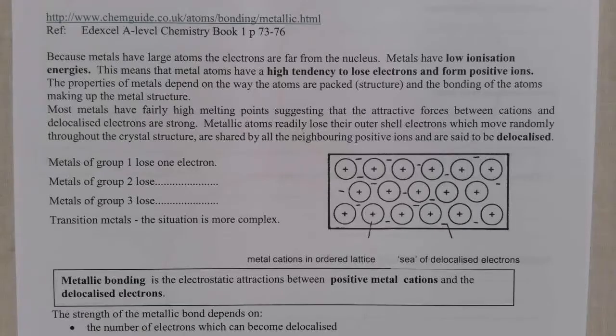Welcome back, and in this last section of the notes we're going to be looking at metallic bonding. So that's the electrostatic attraction between the metal cations and a sea of delocalized electrons. We're also going to be looking at a little bit of a comparison between the three types of bonding we've had a look at so far: ionic, covalent and metallic.